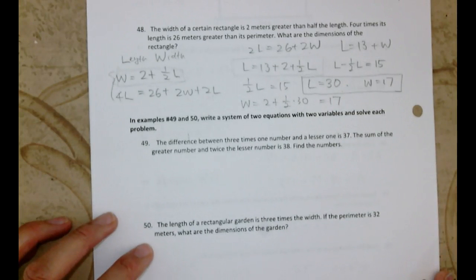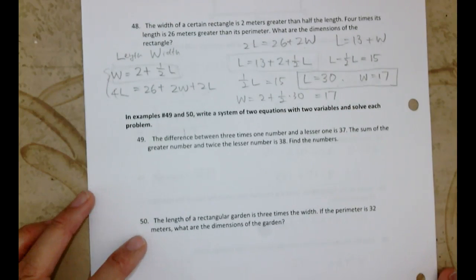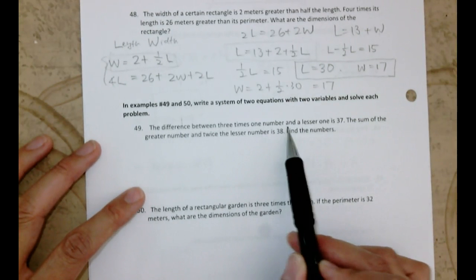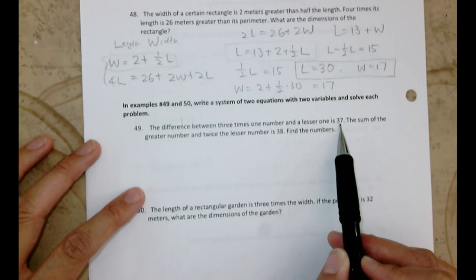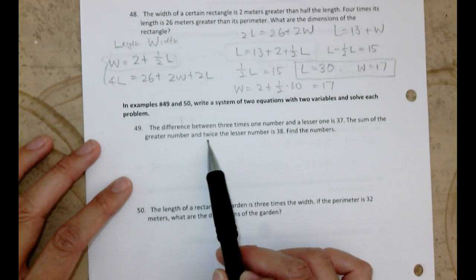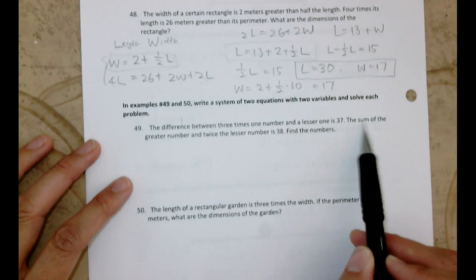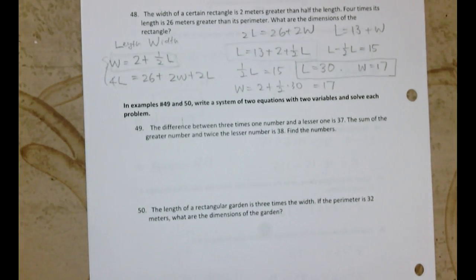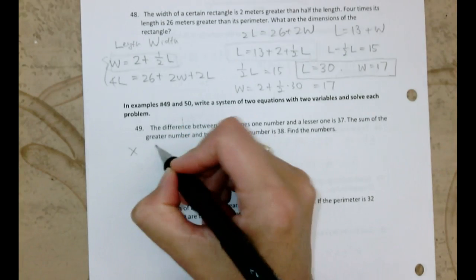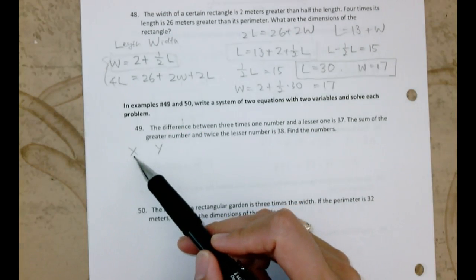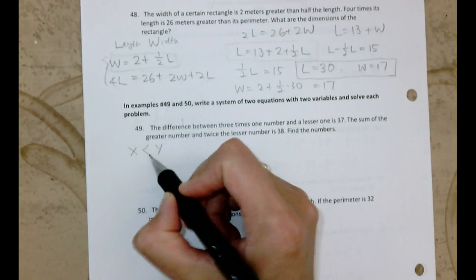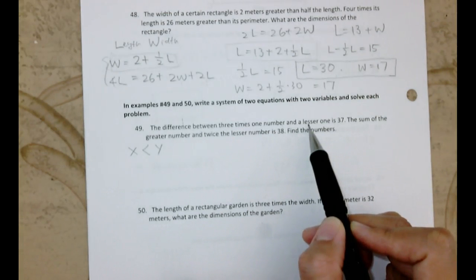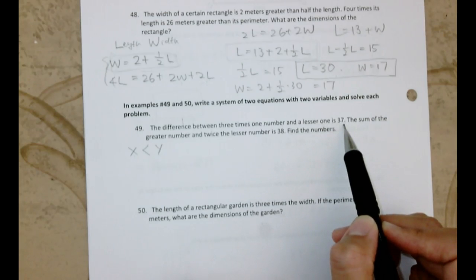Okay, write a system of two equations with two variables and solve each problem. Okay, so this is a system problem. The difference between 3 times one number and the lesser one is 37. The sum of the greater number and twice the lesser number is 38. Find the numbers. Okay, so let's set up two variables. Let's call them x and y. Okay, let's call this one the lesser and this one the greater, so y is greater than x. Okay, the difference between 3 times one number and the lesser one is 37.